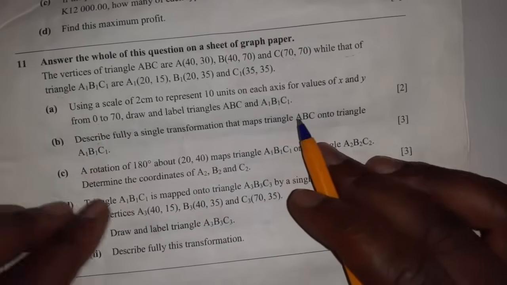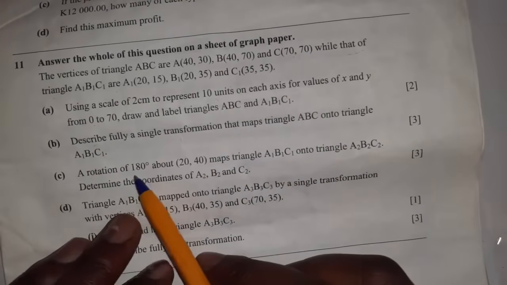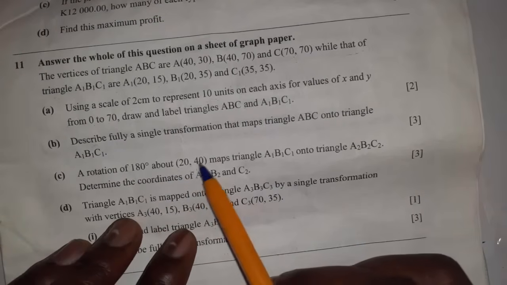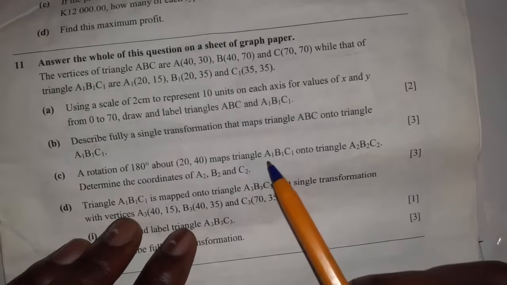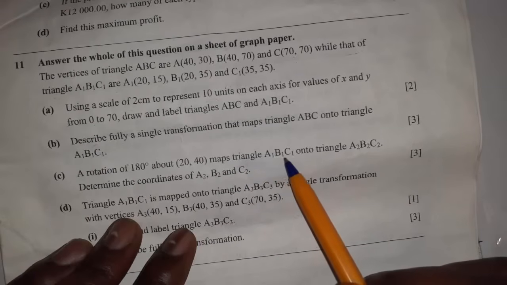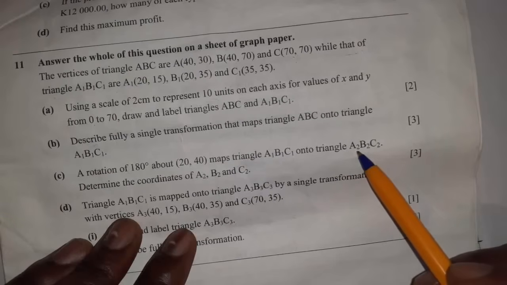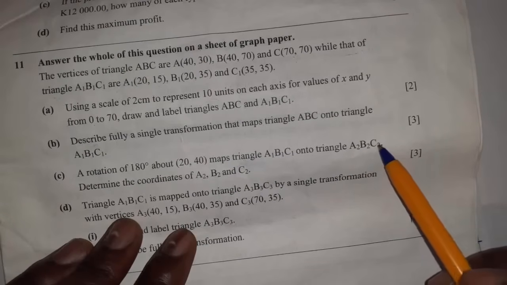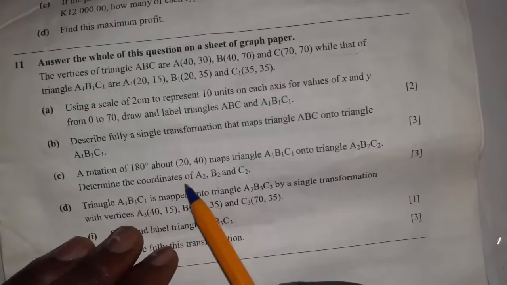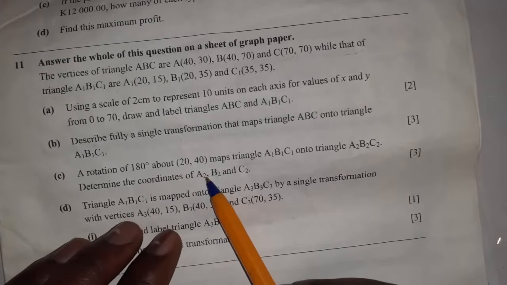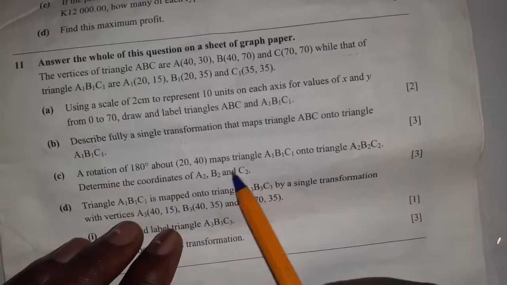Okay, so we have this question here. A rotation of 180 degrees about this center of rotation maps triangle A1, B1, C1 onto triangle A2, B2, C2. Determine the coordinates. We just want the coordinates.